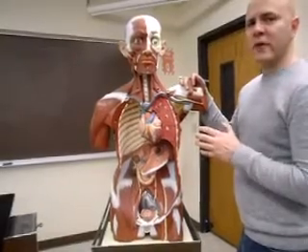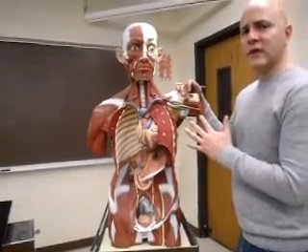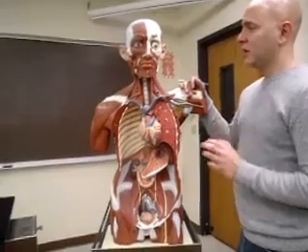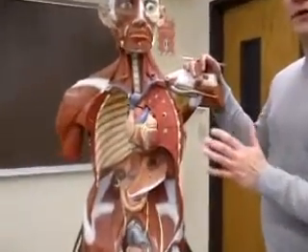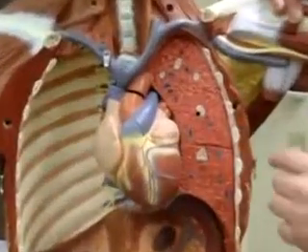So this is a torso model, and we're going to look at the arteries and veins on it. Now once again, arteries are red, veins are blue, with the exception of the pulmonary arteries and veins, and that's what I'm going to start with first.